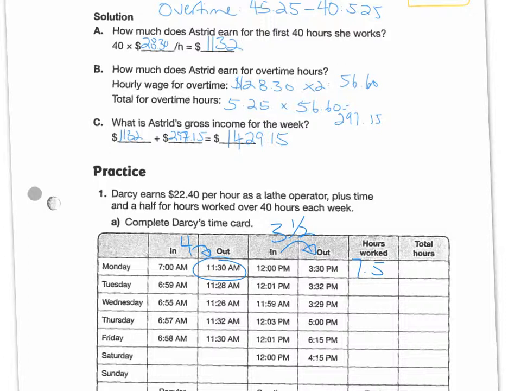And the other ones you need to figure out how many hours worked. So this is roughly 7 a.m. This is roughly 11:30. So you can figure out how many hours between those two. Add them up and then figure out his gross income. So remember, he gets time and a half for hours over 40. So you multiply by 1.5.